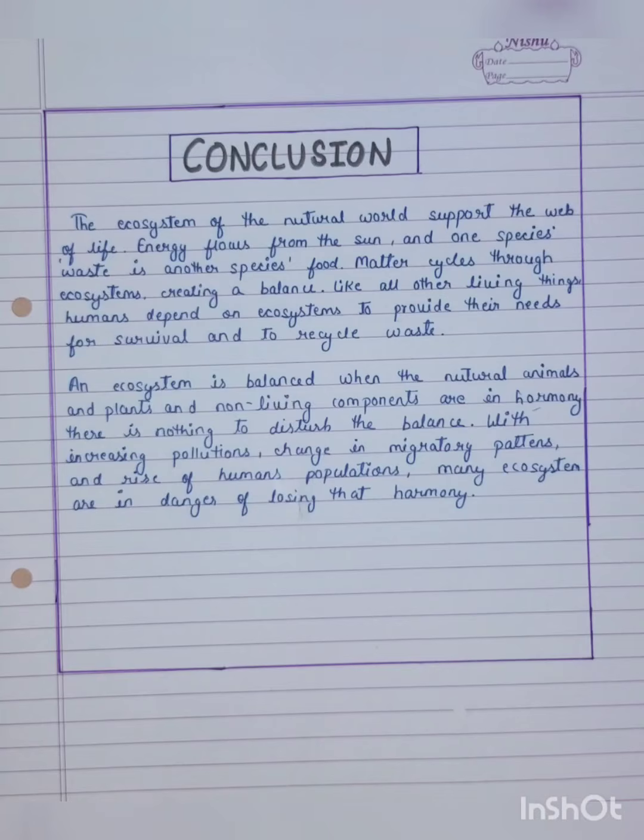With increasing population, change in migratory patterns and rise of human population, many ecosystems are in danger of losing that harmony.